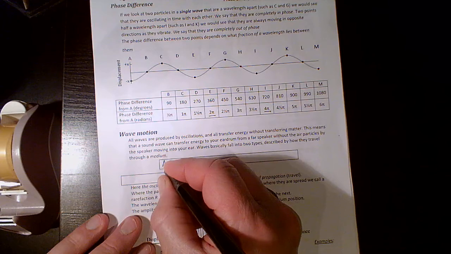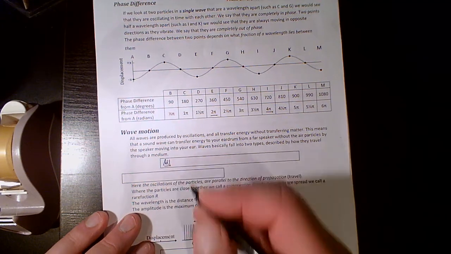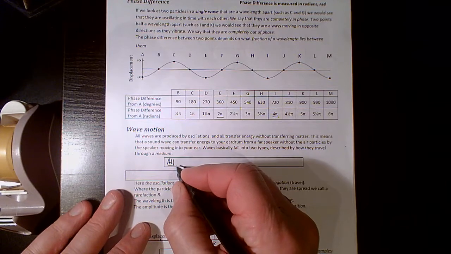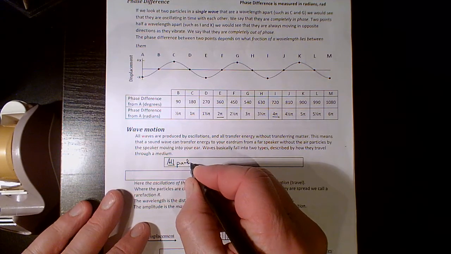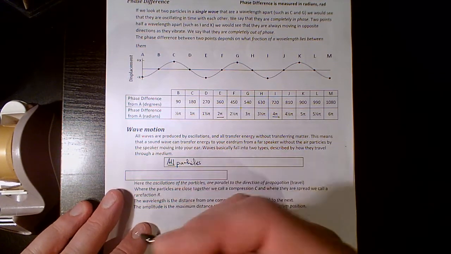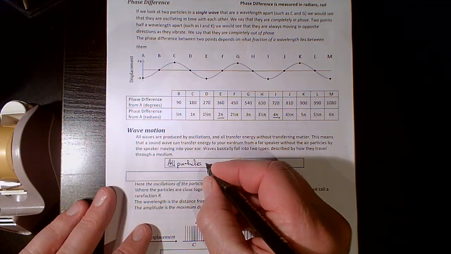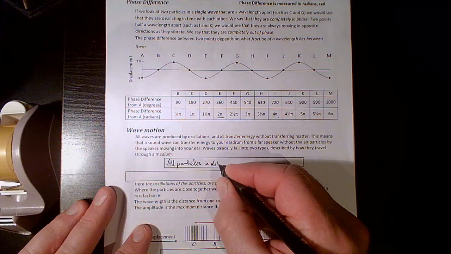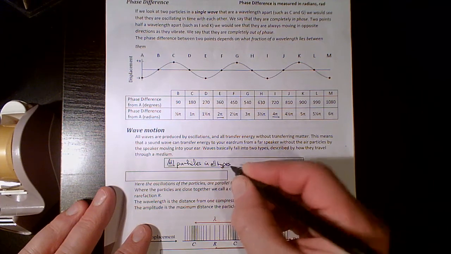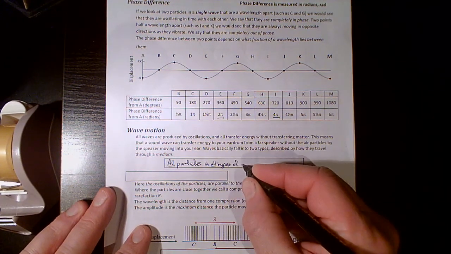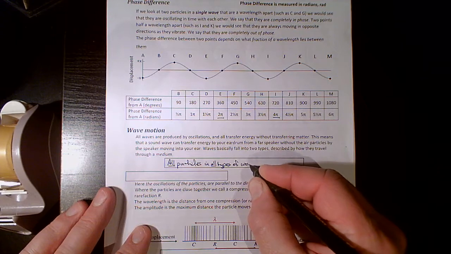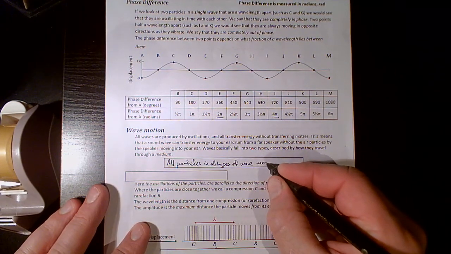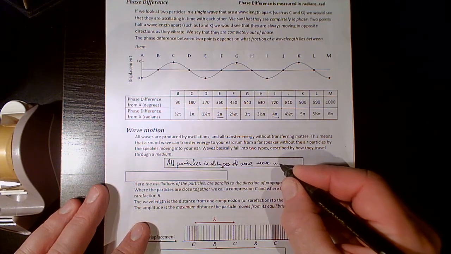The interesting thing is we can get past this next bit if we think about it in that way. All particles in a wave, in all types of wave, and at GCSE you only did two, move with something called simple harmonic motion.